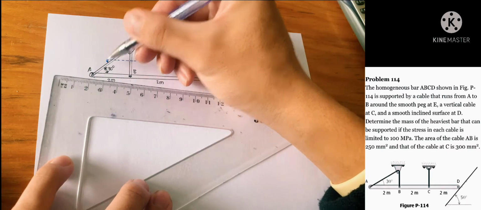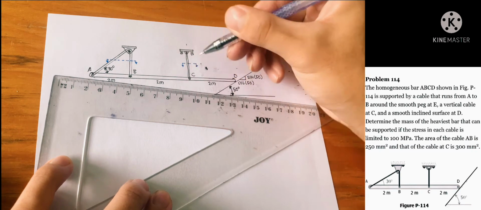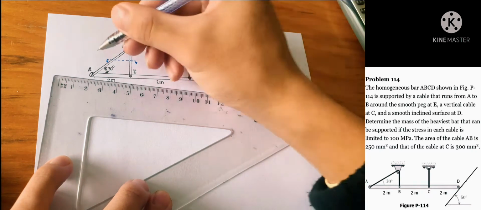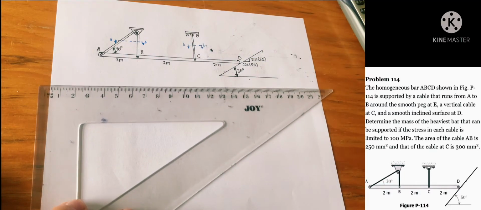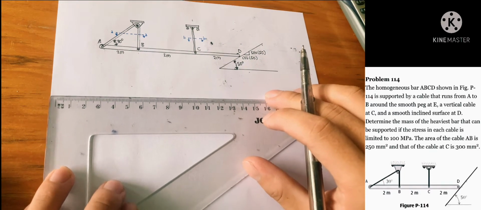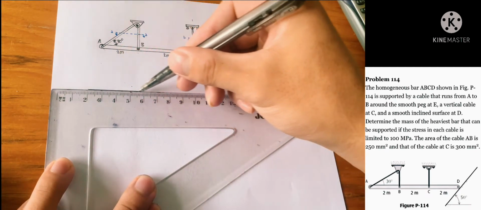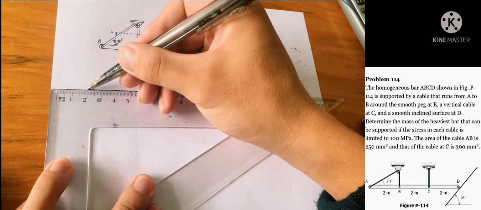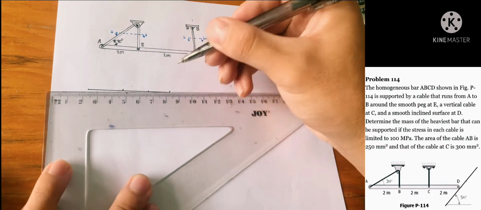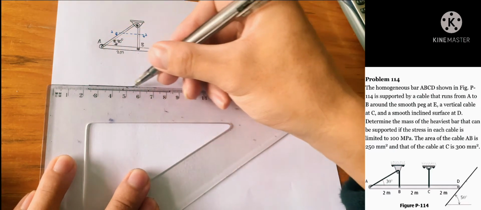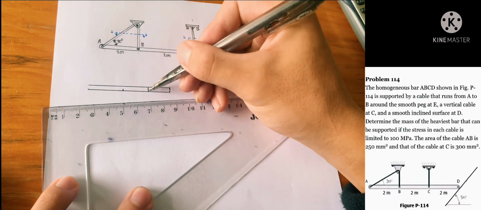Now we know that when two lines are perpendicular to each other, the slope of one line is the negative reciprocal of the other. So I will show you about it later. So this is the FBD. I will skip again.